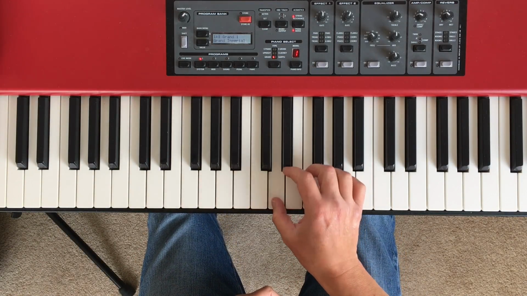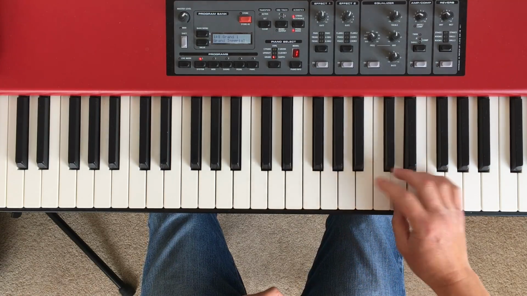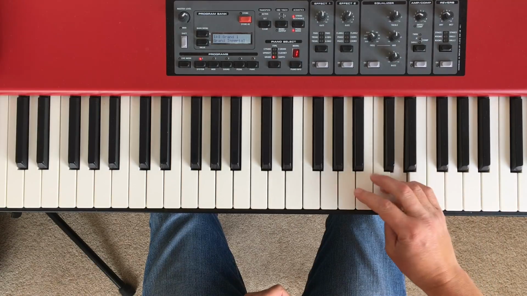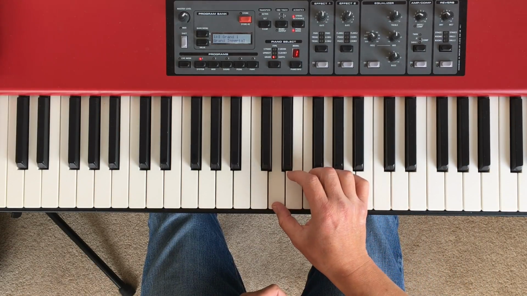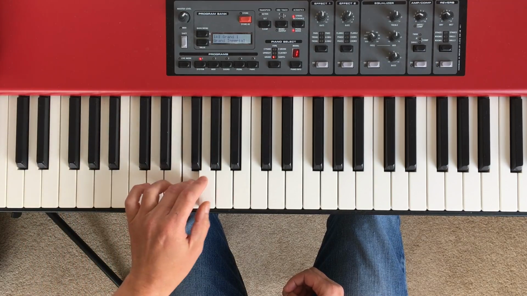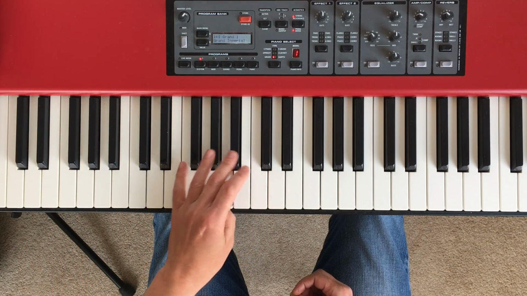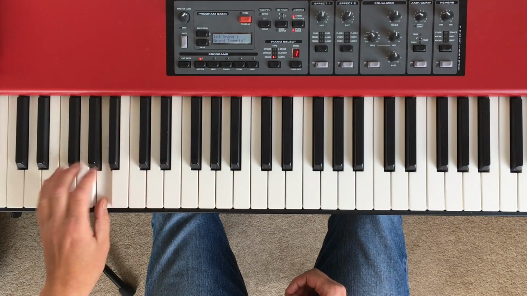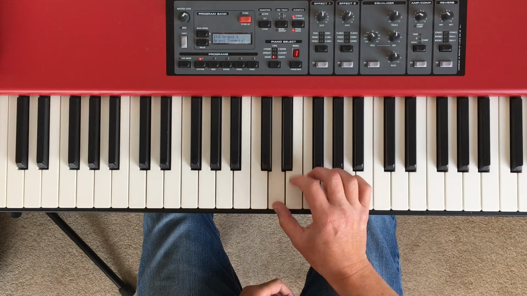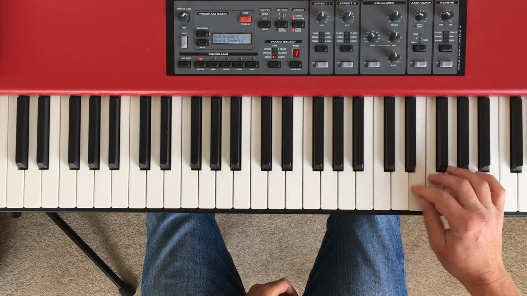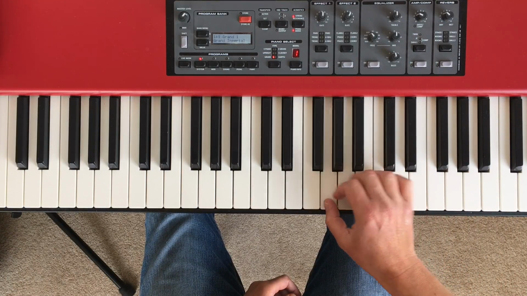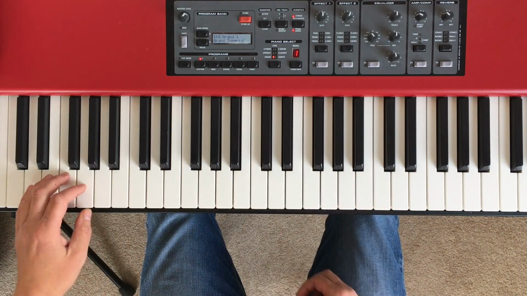Here's D natural minor in the right hand. And in the left hand. Okay, and D harmonic minor, right hand. Left hand.